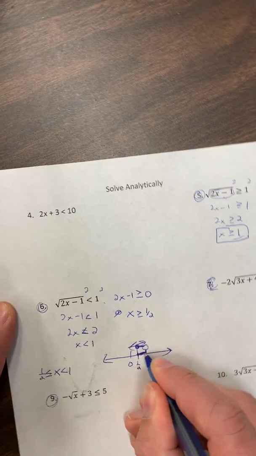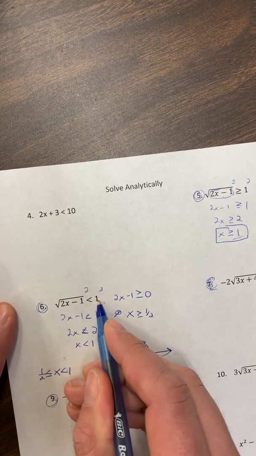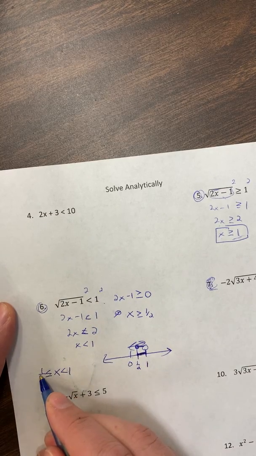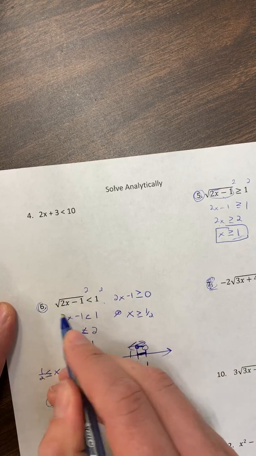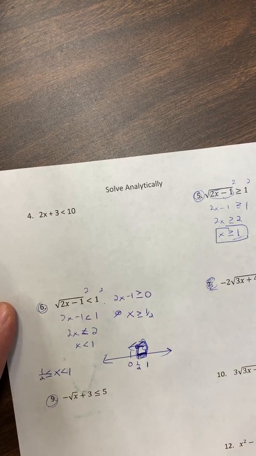And that's just this part right in here. x had to be less than 1, or this inequality wouldn't be true. And x has to be greater than or equal to 1/2, because otherwise we would be doing the square root of a negative. And so we will only have solutions between 1/2 and 1.